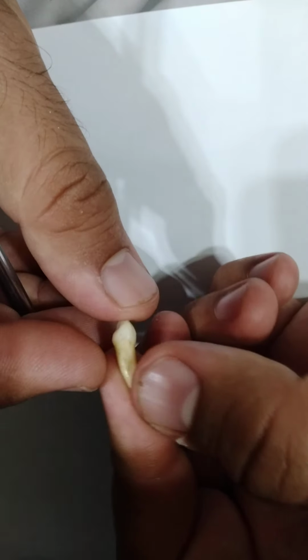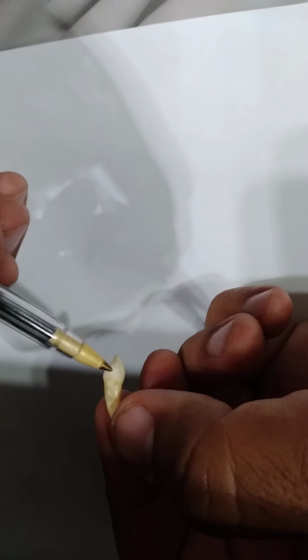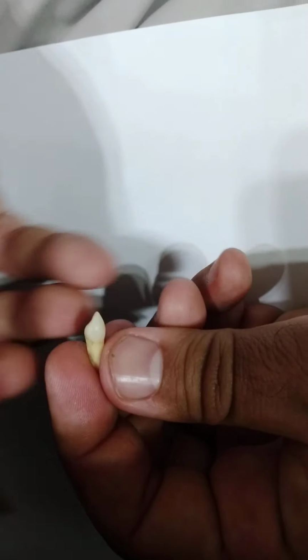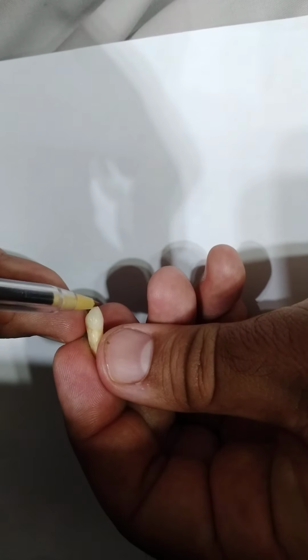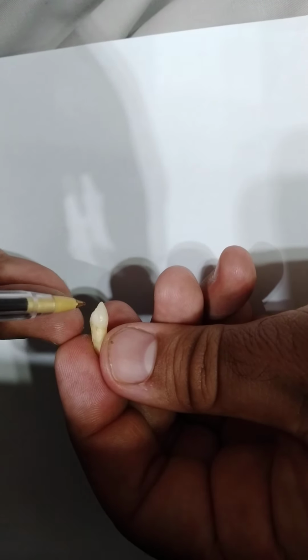The mesial aspect. This is the mesial aspect. It is triangular in shape. This is the labial margin. It is convex, incisocervically.